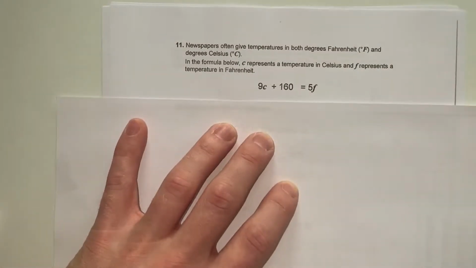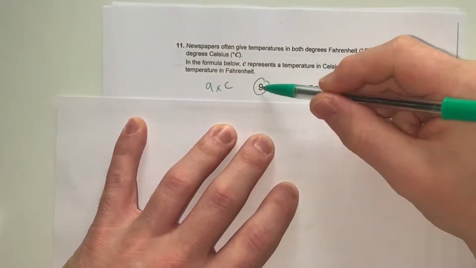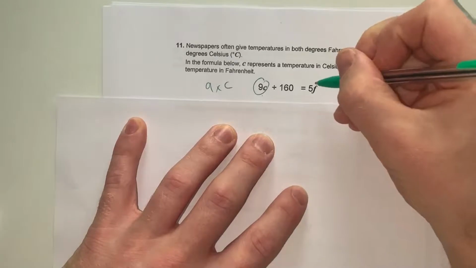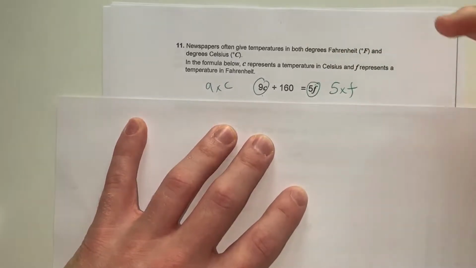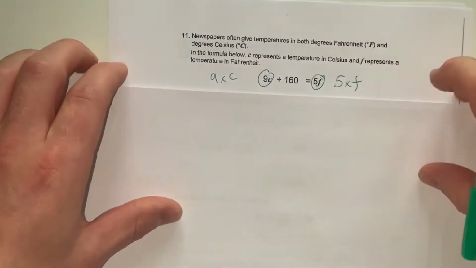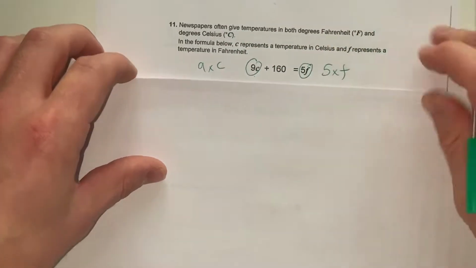If you're ever given a formula, guys, just remember this. 9c means 9 times c. In maths, touching in means times in. So with 5f, it means 5 times f, 5 lots of f. So that's going to help us now with this next part. It tells you up above what c stands for, and it tells you up above what f stands for.